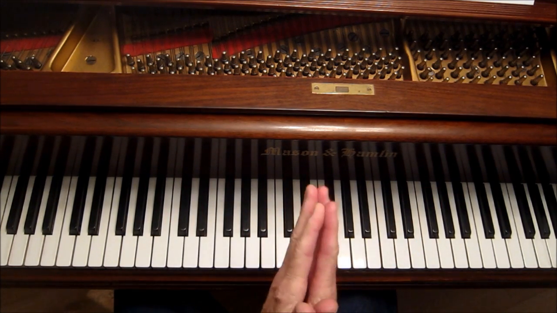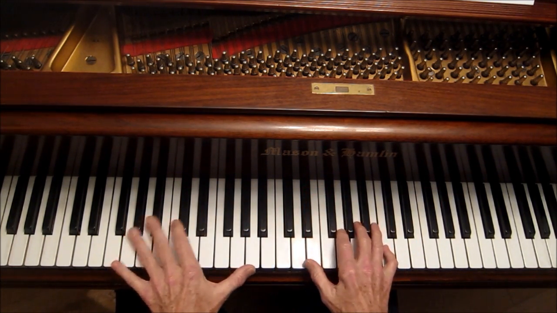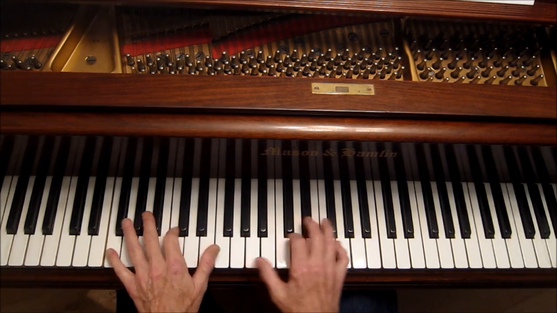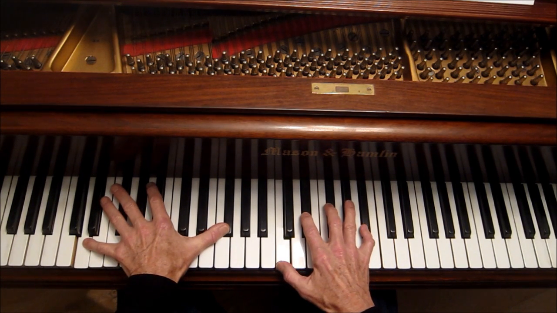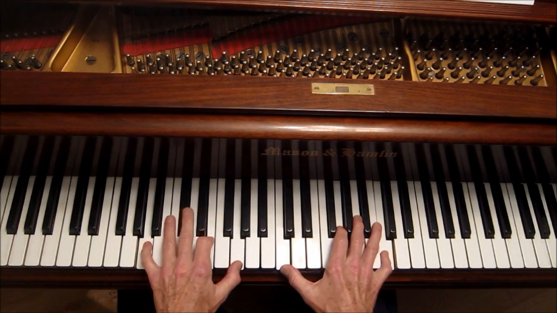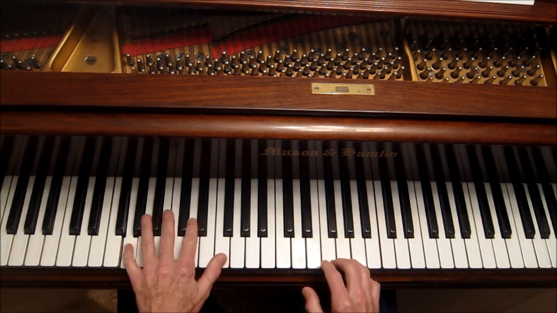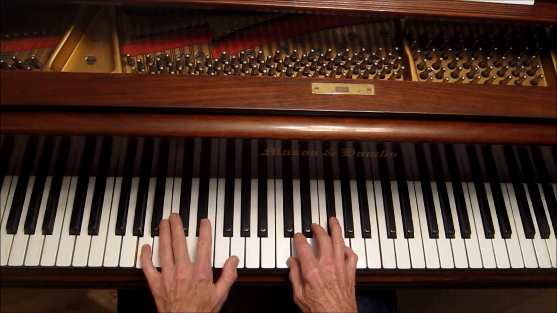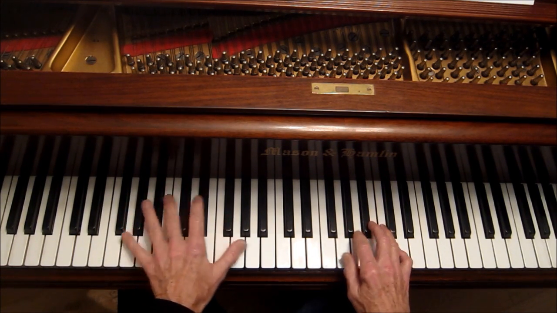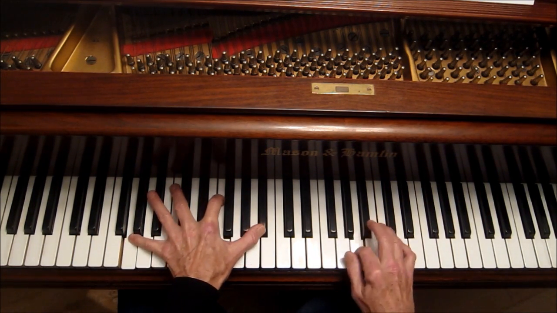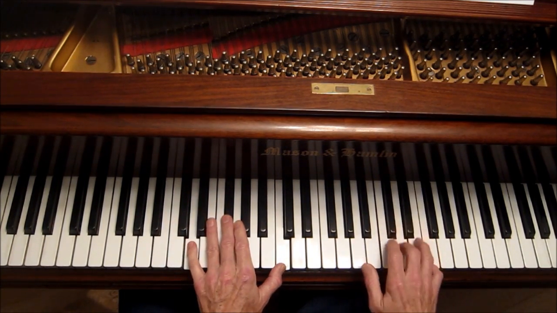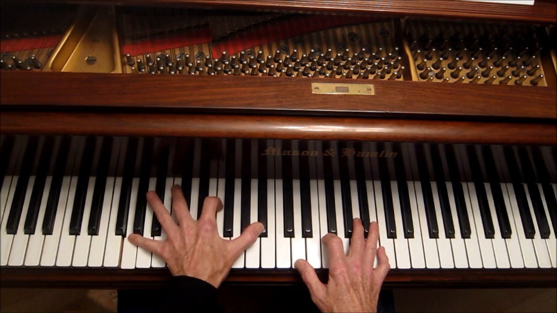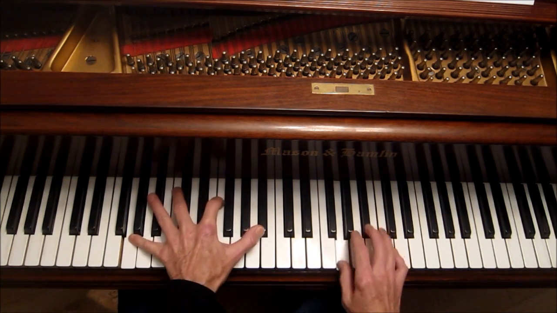Okay, now I'm going to change it up a little bit here. Instead of just going 2, 5, 1 now, I'm going to go 2, 5, 3, and then 6. So it's cycling around. It's going around the cycle of fifths, and that's also very common in jazz. Almost sounds like a tune now, or an improvisation section of a tune.